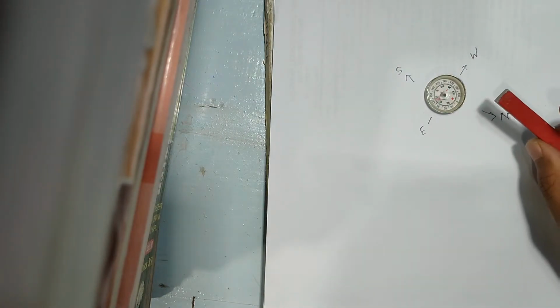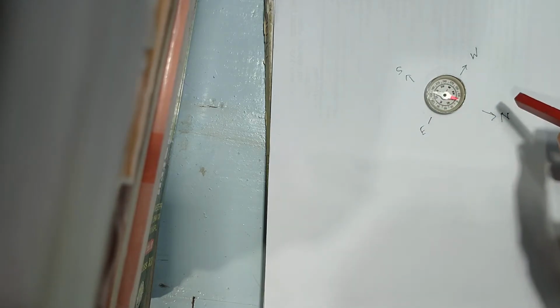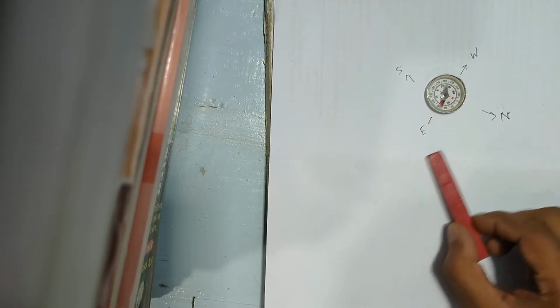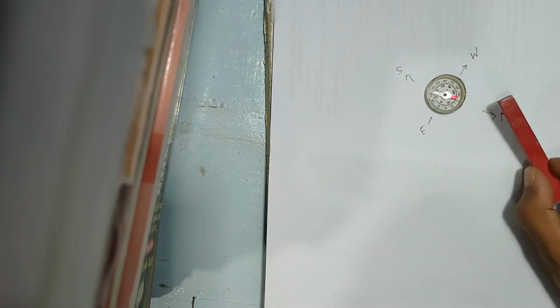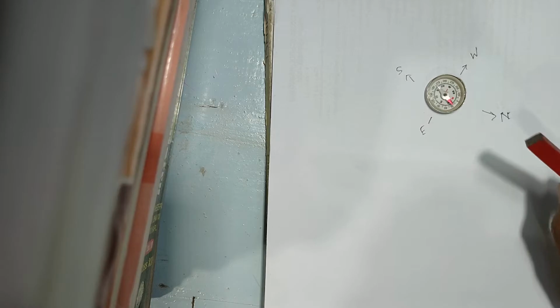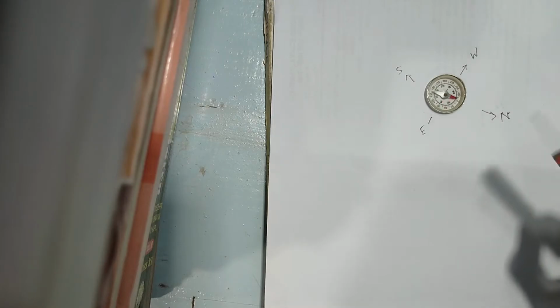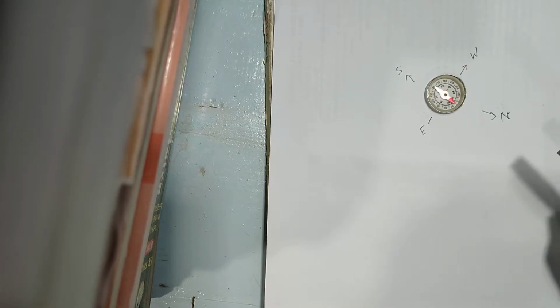So when I bring this magnet near to this compass, what happens? You see, the needle of the compass is deflecting. When I bring it near to it, it deflects. So deflections can be seen in the needle of the compass when it is brought near to any magnetic material or any piece of magnet. So this happens when a magnet is brought near to any compass. Why does it happen? Because the needle of the compass is also made of magnet.